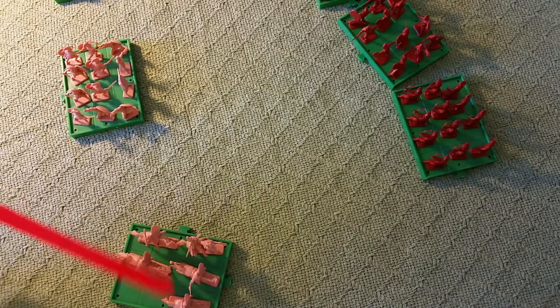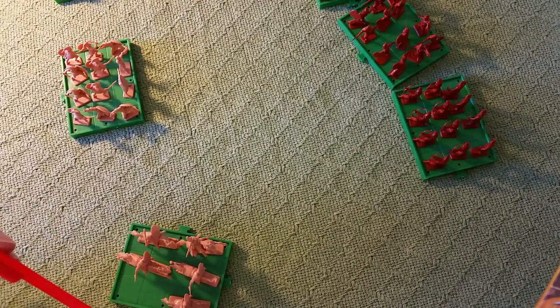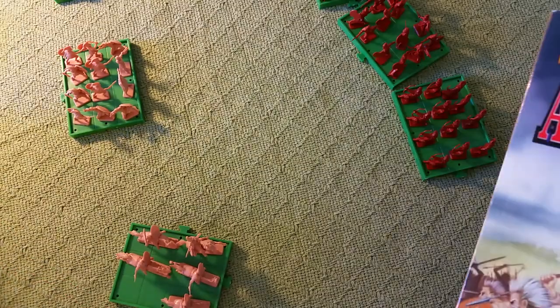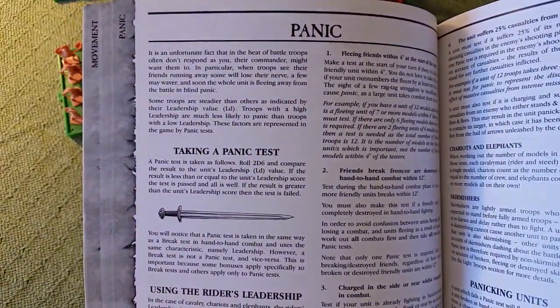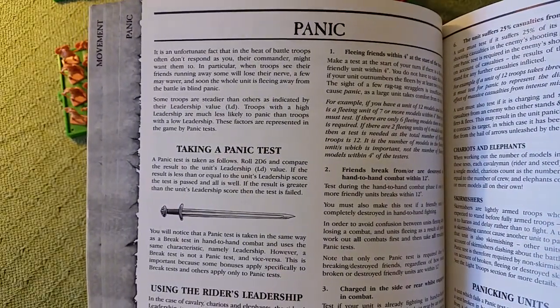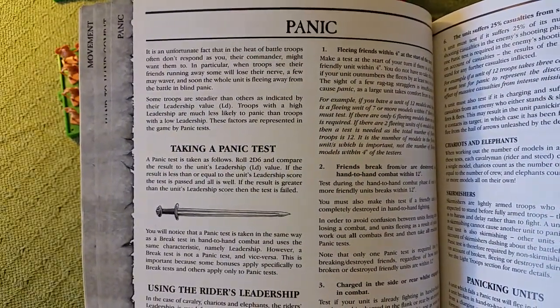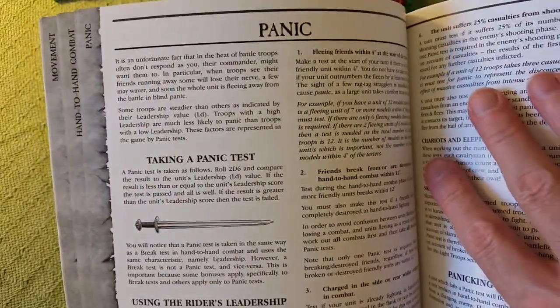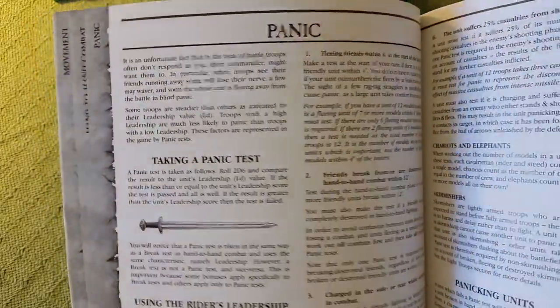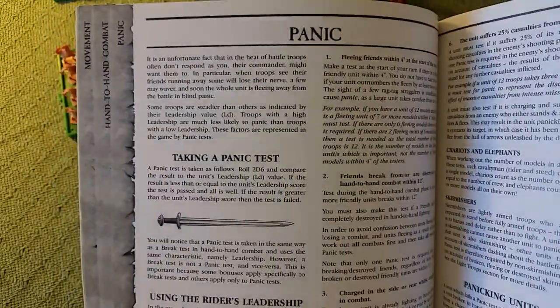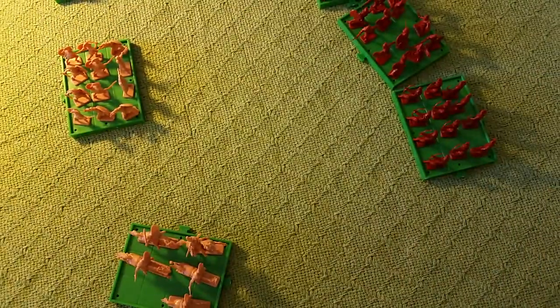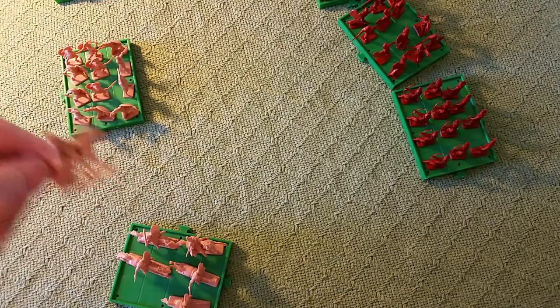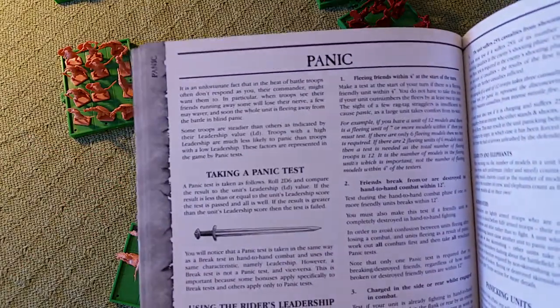Basically just pivoting on a base corner. And also important is that I did see that you can possibly have to check for panic due solely to shooting casualties. I don't think it applied in my earlier case where the cavalry lost that 1 figure, but I did note that it is something to pay attention to.